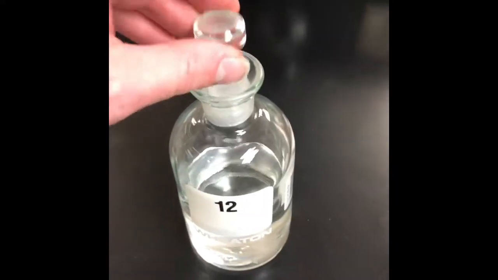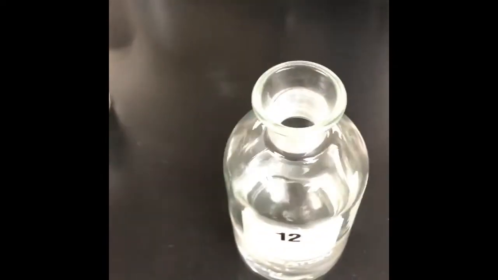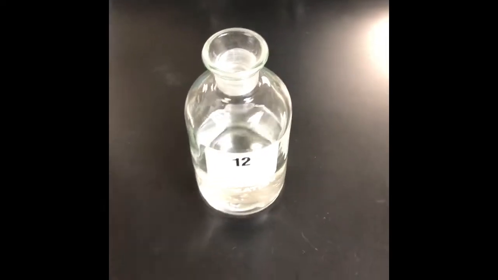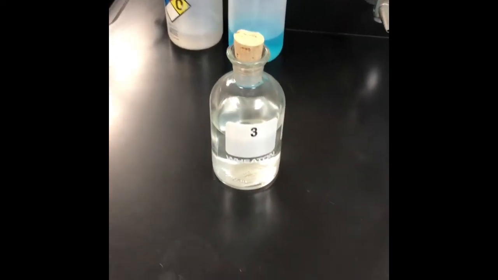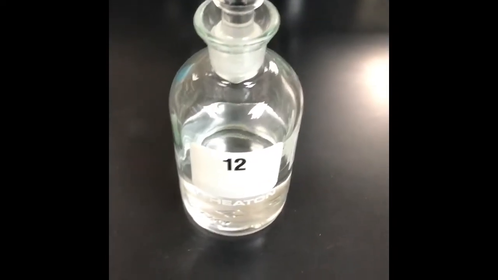And this one, number 12, if I smell it, it smells like isopropyl alcohol, or rubbing alcohol. So our density should be really close to those for vinegar and isopropyl alcohol.